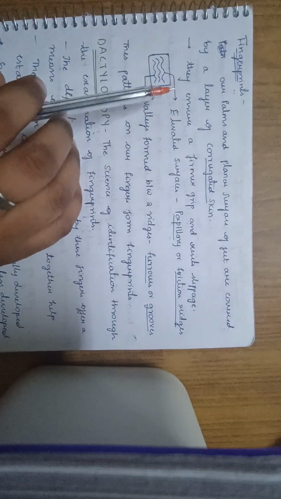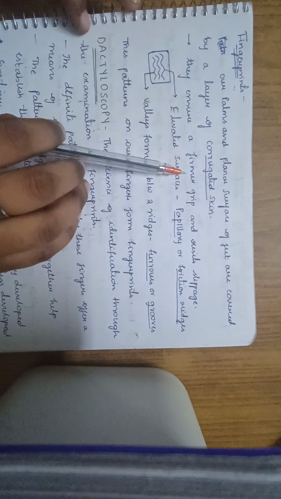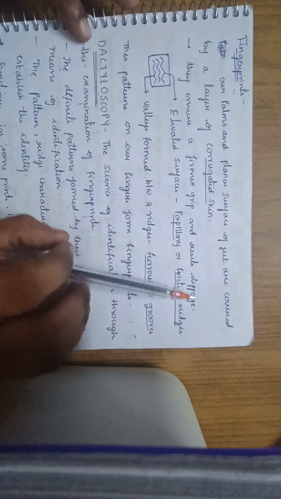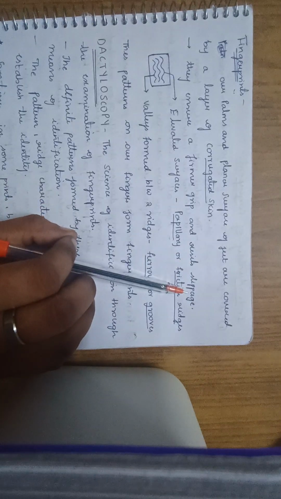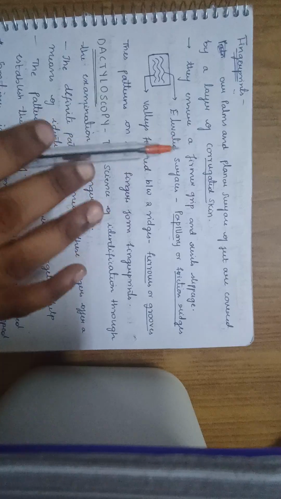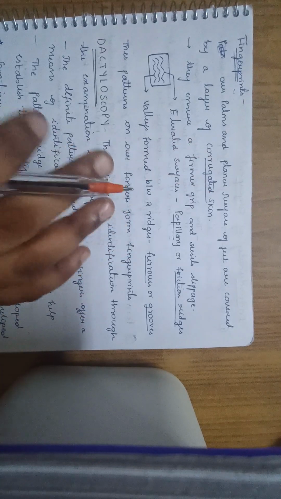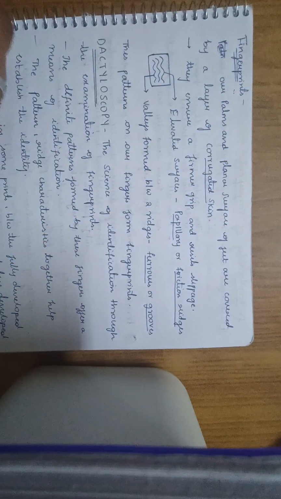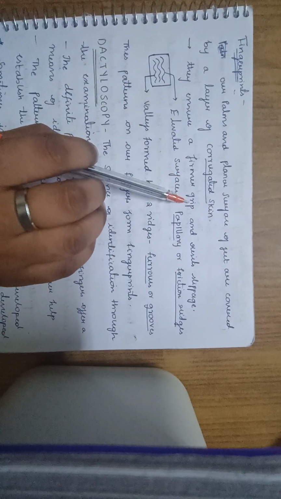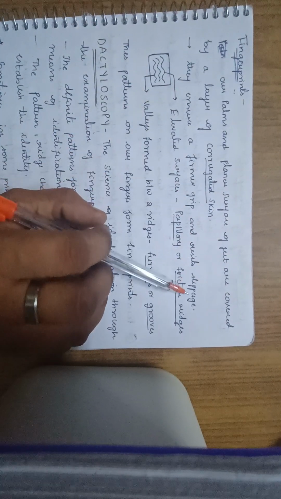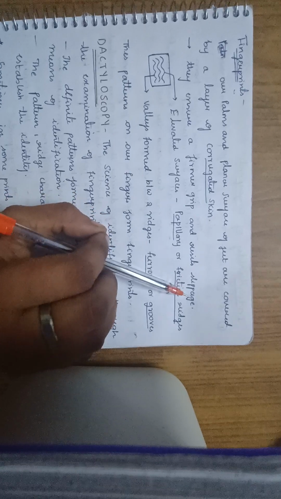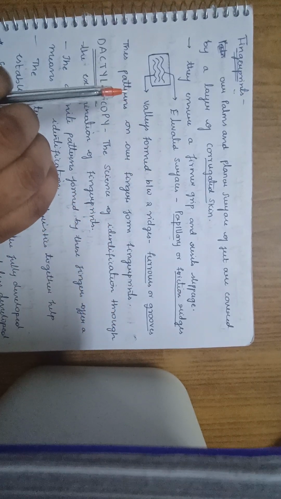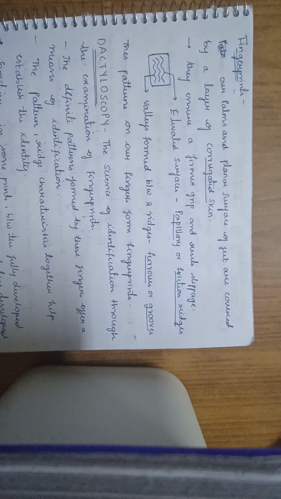Why are they located on our palms and on our feet? Because they ensure a firm grip and resist slippage. Whenever you are walking, or holding any kind of object in your hand, they help us to have a good grip and resist slippage. They protect us from slipping.